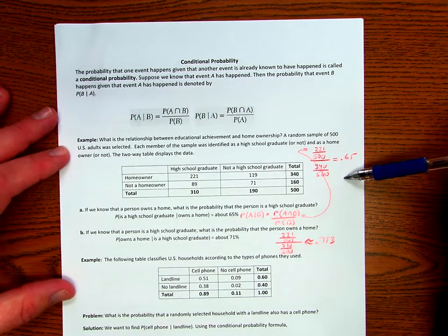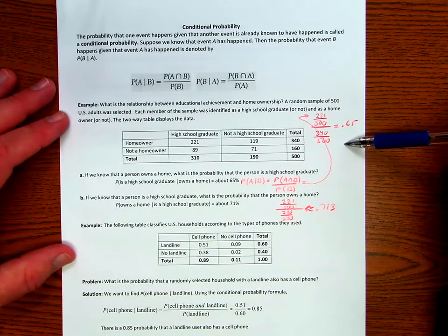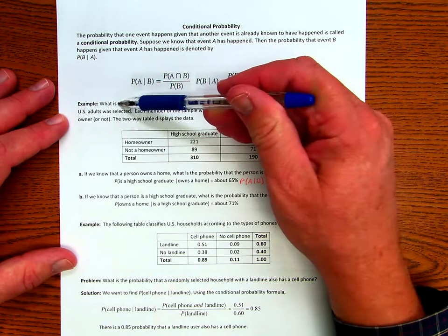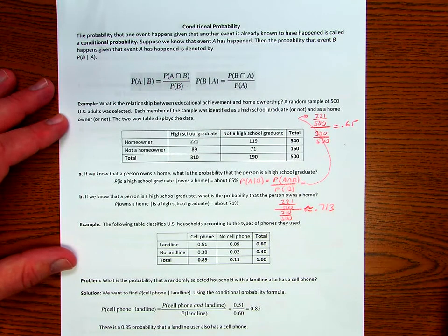Okay, revisiting a type of problem we've seen before, but now we're going to address it with the new formula. What is the relationship between educational achievement and home ownership? A random sample of 500 U.S. adults was selected. Each member of the sample was identified as a high school graduate or not, and as a homeowner or not. The two-way table displays the data.